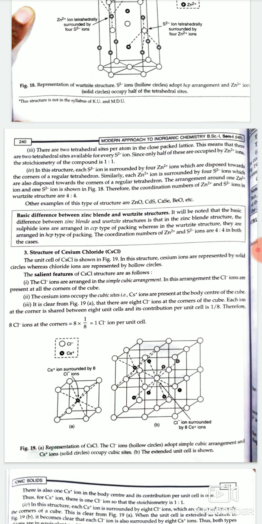Now, the third structure is of cesium chloride, that is CsCl. The unit cell of CsCl is shown in the figure. In this structure, cesium ions are represented by solid circles, whereas chloride ions are represented by hollow circles. The salient features of cesium chloride structure are as follows. Firstly, the chloride ions are arranged in the simple cubic arrangement. In this arrangement, the chloride ions are present at all the corners of the cube. Secondly, the cesium ions occupy the cubic sites, that is, Cs+ ions are present at the body center of the cube.